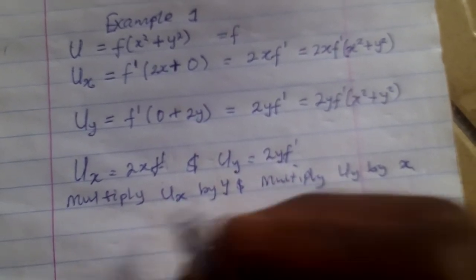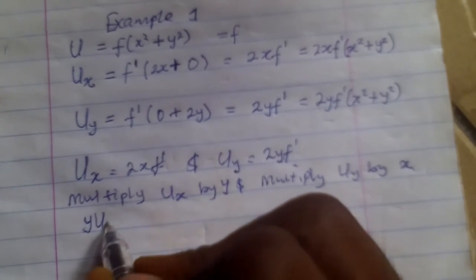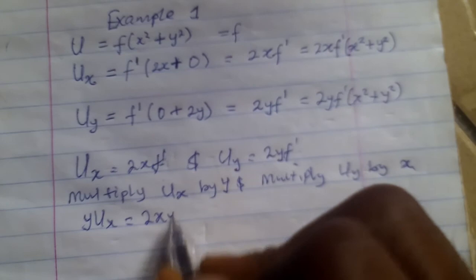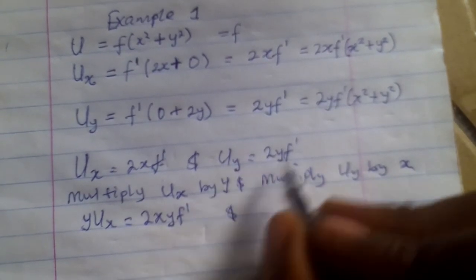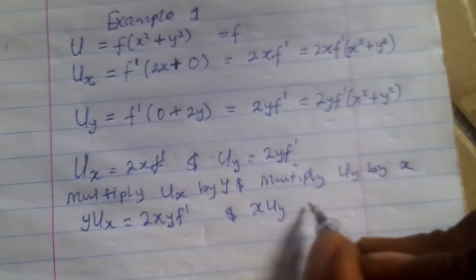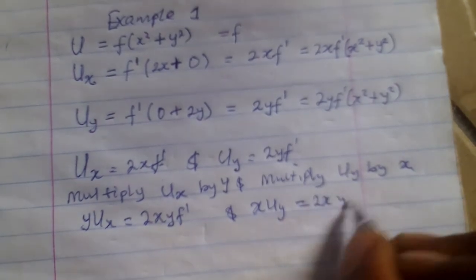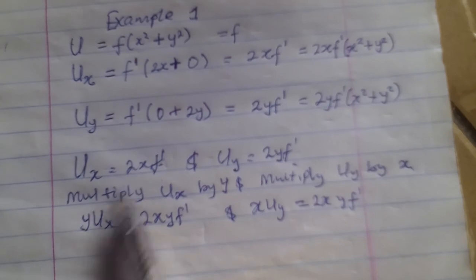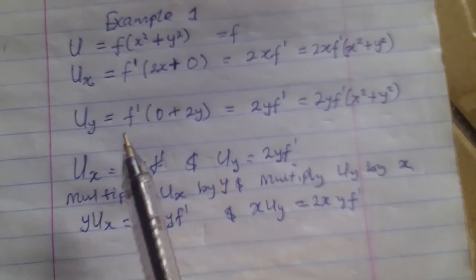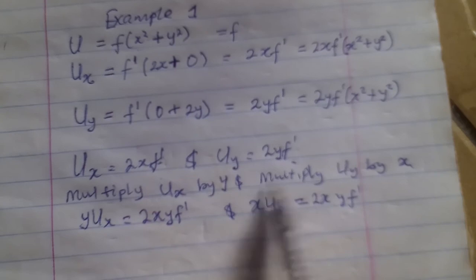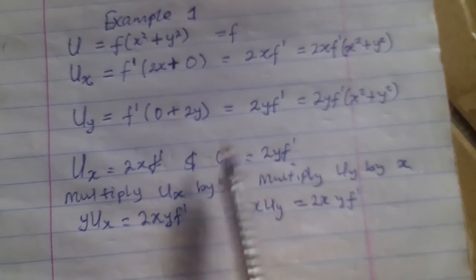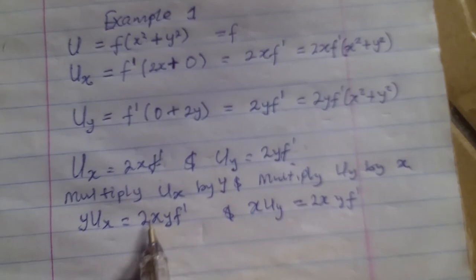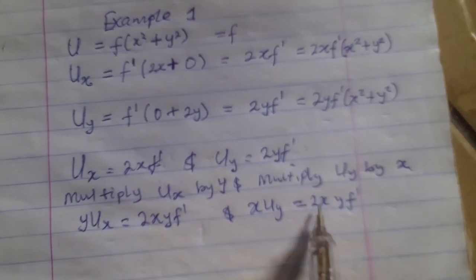So if I multiply ux by y, what I'm going to have now will be y ux equals 2xy f prime, and this one will be x uy equals 2xy f prime. Remember, I multiply ux by y, so y times this gives me this. Anything you do for this side, you should also do for this side. So I multiply uy by x, x times this, x times this. Looking at it now, you find out that this is 2xy f prime, this is also 2xy f prime.